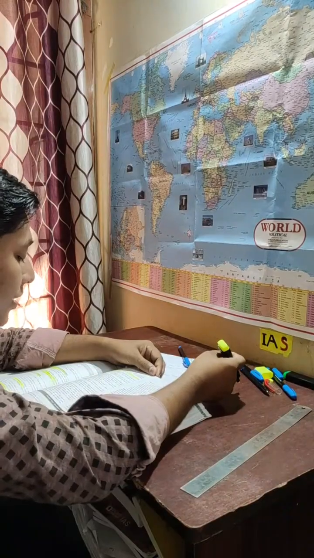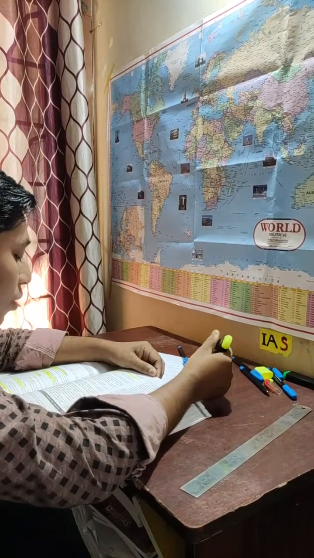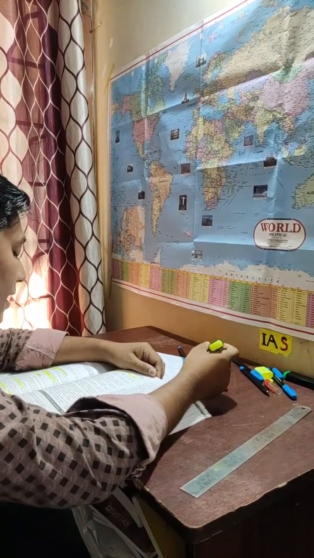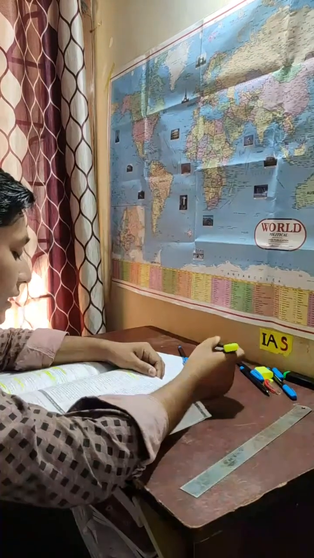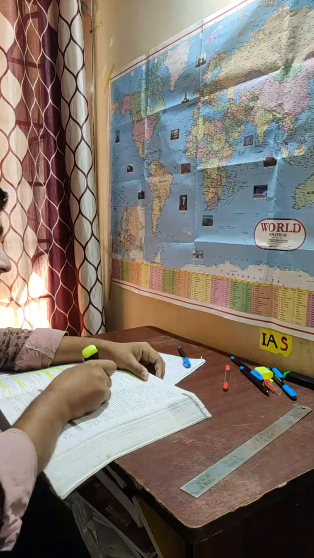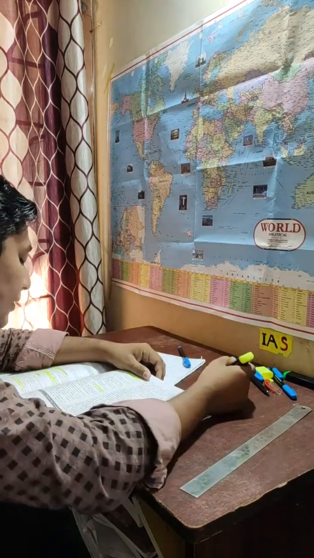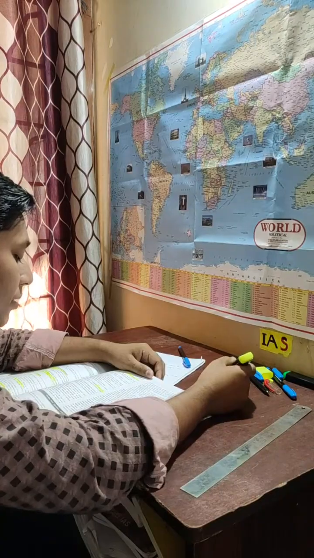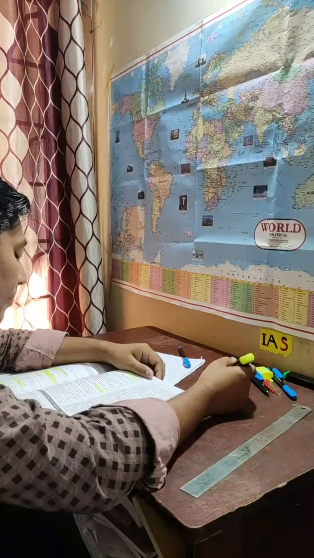We have adopted representative democracy, or indirect democracy. The democratic element is the main factor in Article 326 of the Constitution, which provides for universal adult franchise.